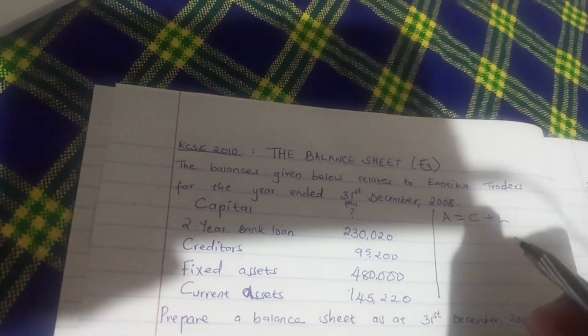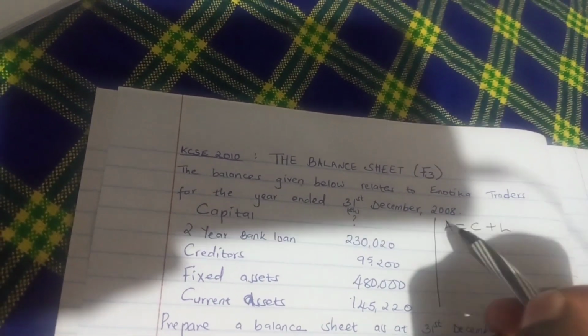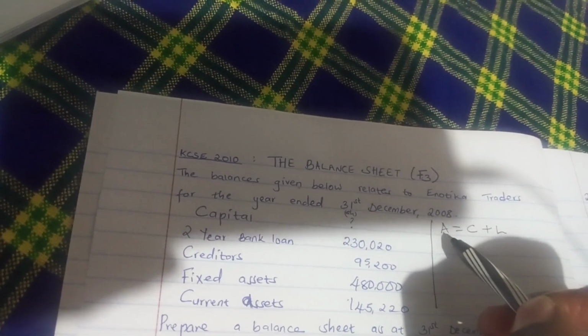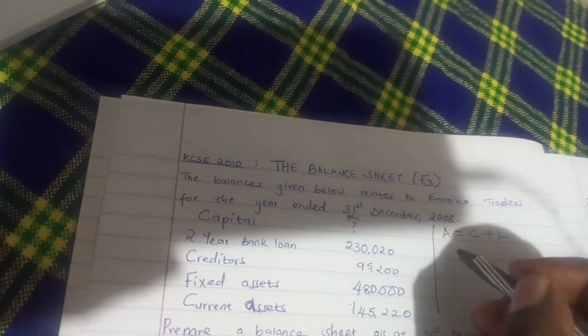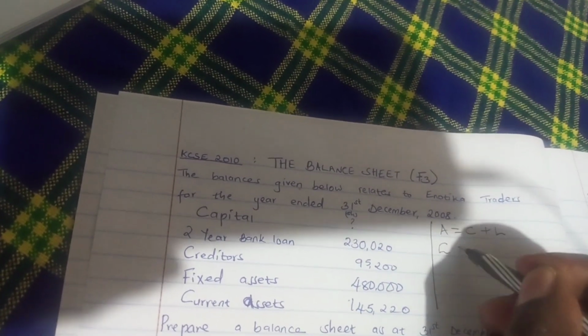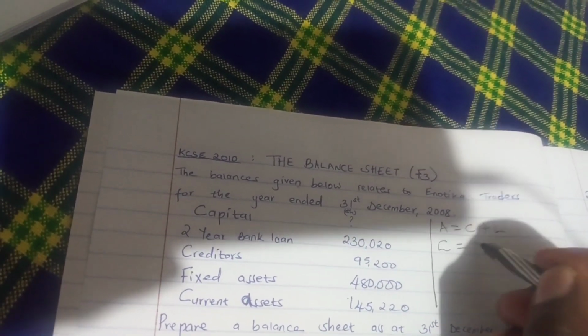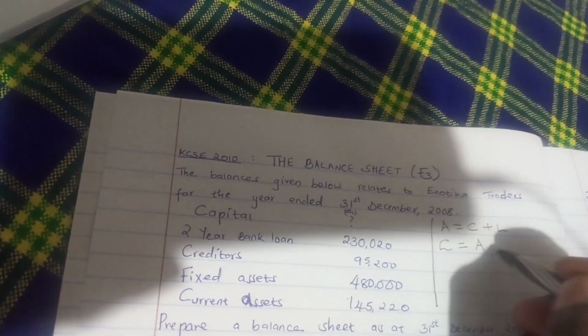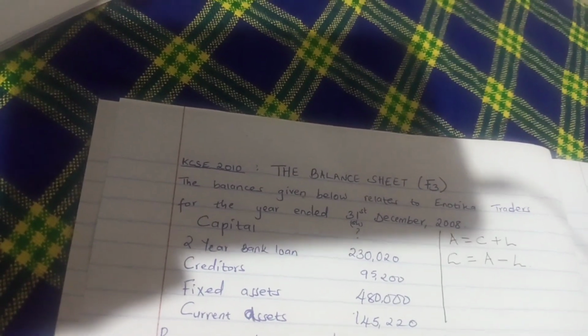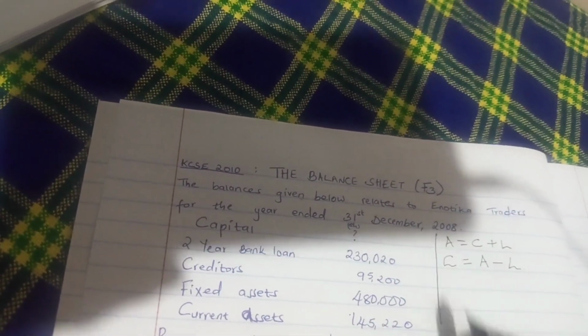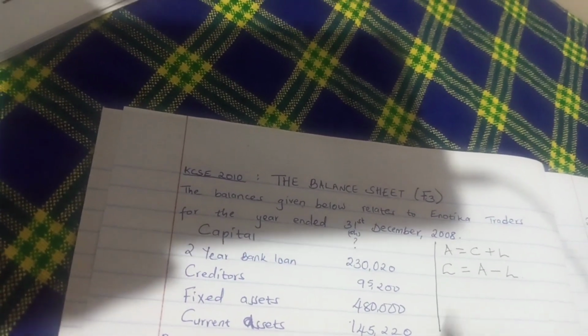We start from known to unknown. Since assets equals capital plus liabilities, we can make capital the subject, so capital is equal to assets minus liabilities.